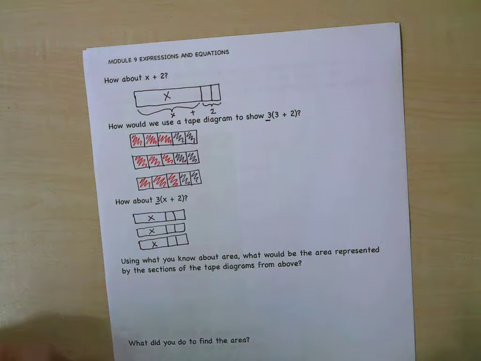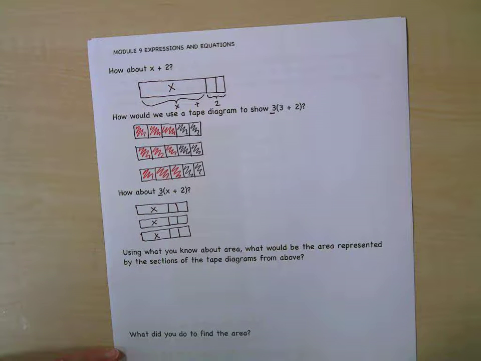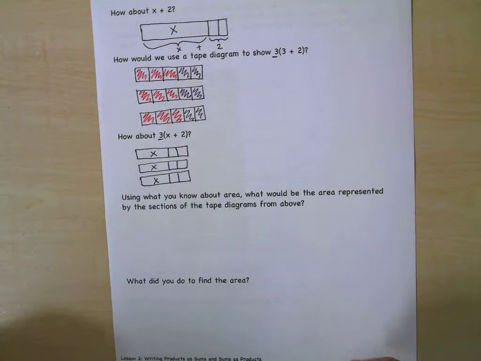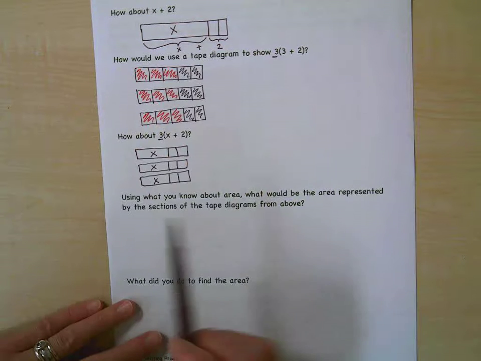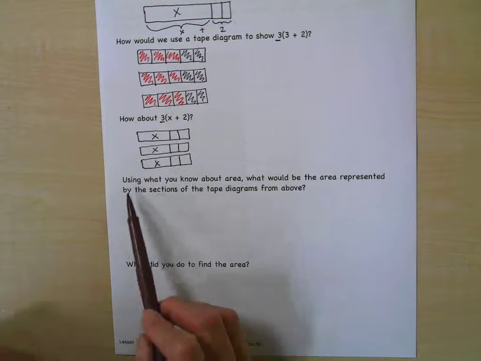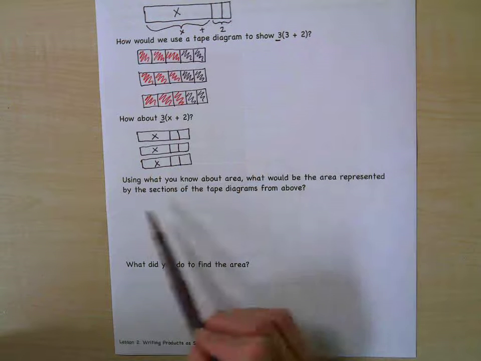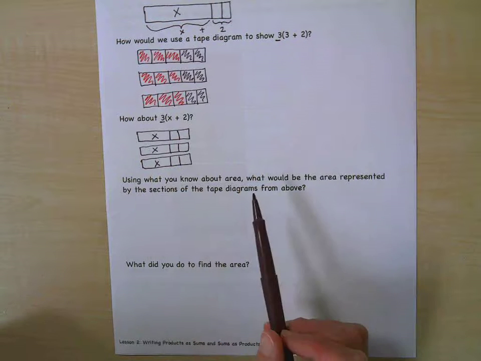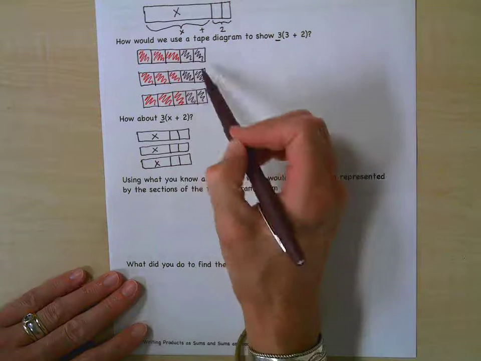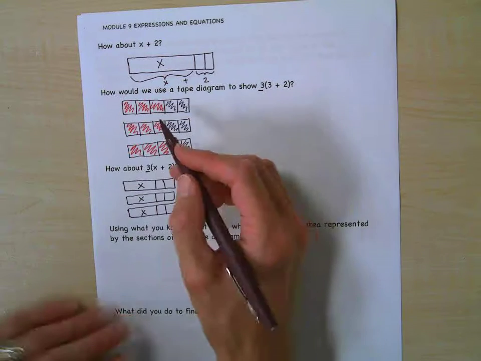Now, some of you are sitting here going, Mrs. Nelson, I'm so over it. Too bad. You have to do tape diagrams because I'm trying to prove a point. We are proving distributive property right now. So take a look at this. It says, using what you know about area, what would be the area represented by the sections of the tape from above? Okay, well, let's do this one first.